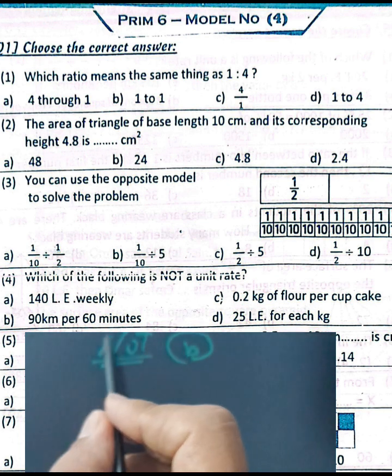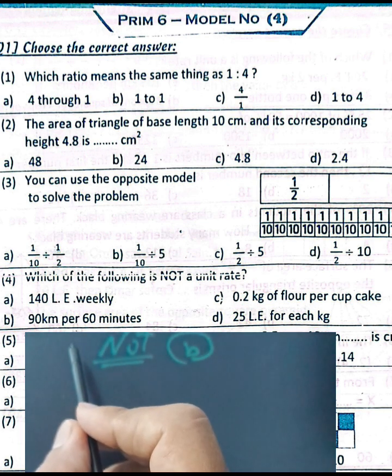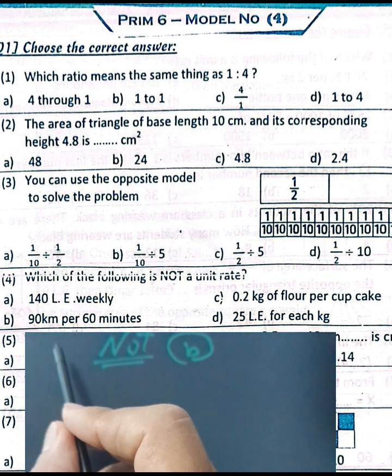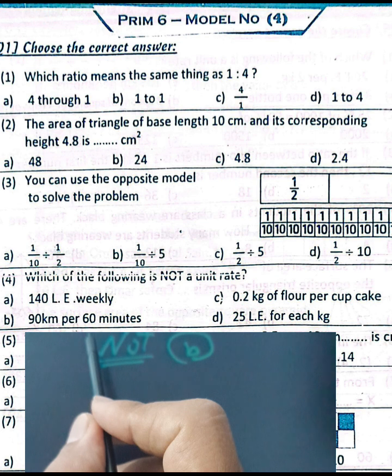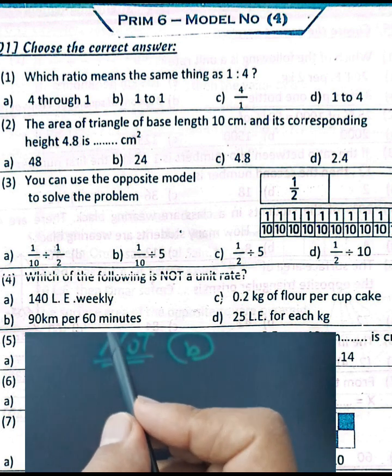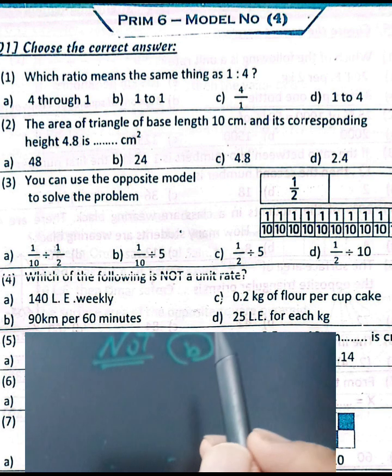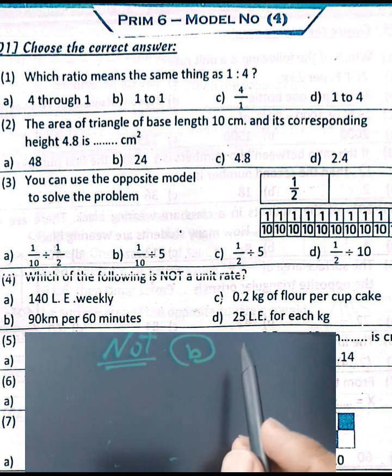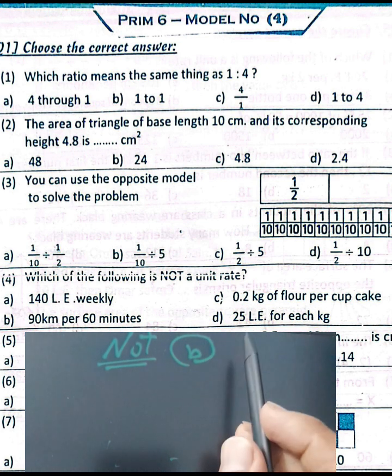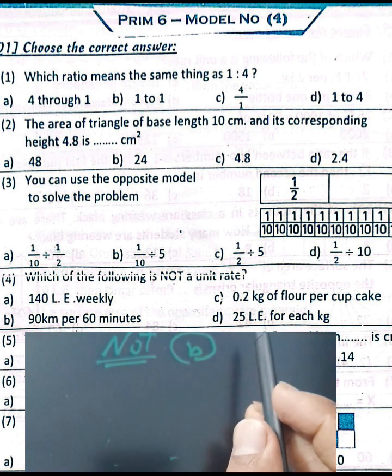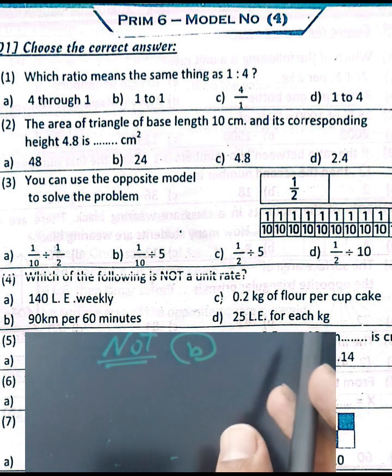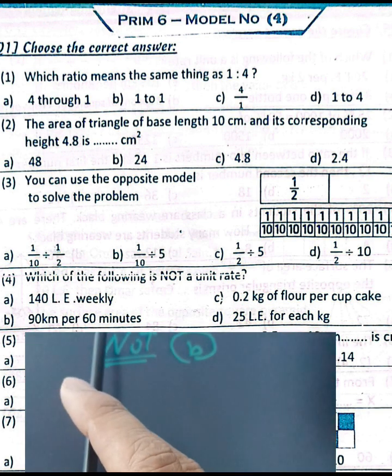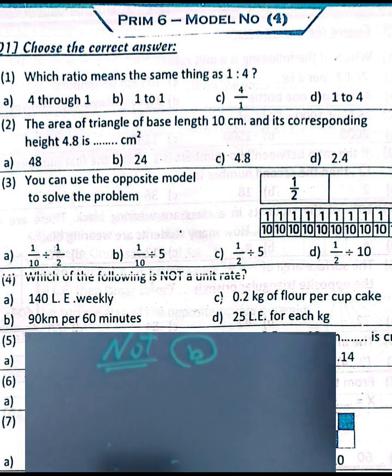90 kilometers per 60 minutes is not a unit rate. It is a rate, because a rate compares different quantities, but in a unit rate the second term will be 1, or the unit, such as 25 Egyptian lira for each kilogram. Letter D is true. Letter C is true: 0.2 kilogram of flour per cup of cake, and 140 Egyptian lira weekly. Understood? Then the answer that is not a unit rate will be letter B, because of 90 kilometers per 60 minutes.